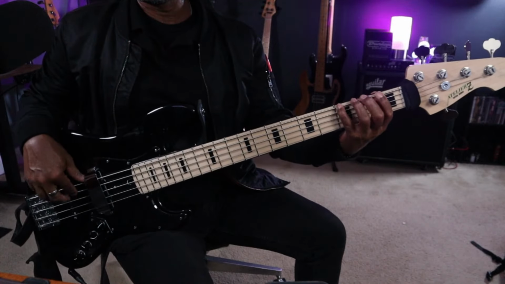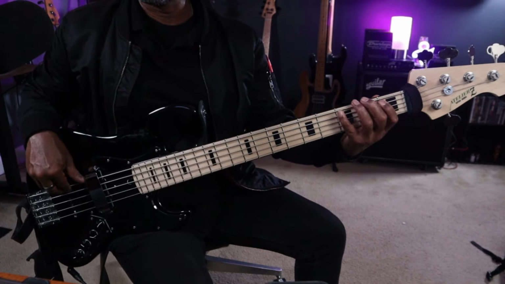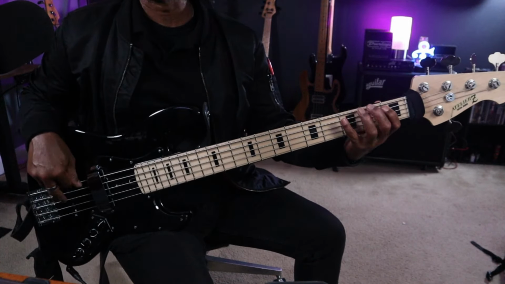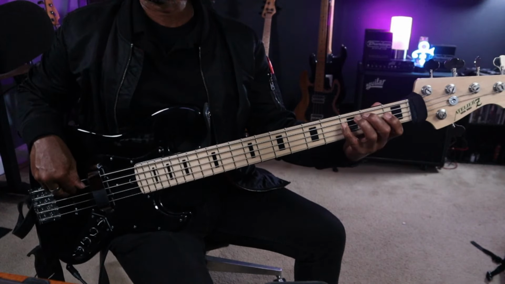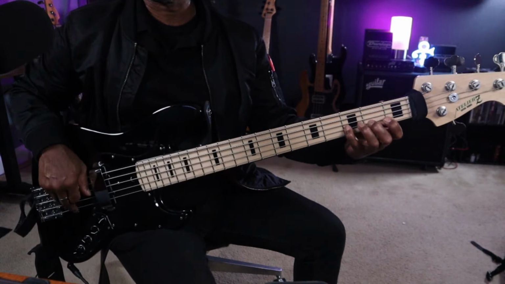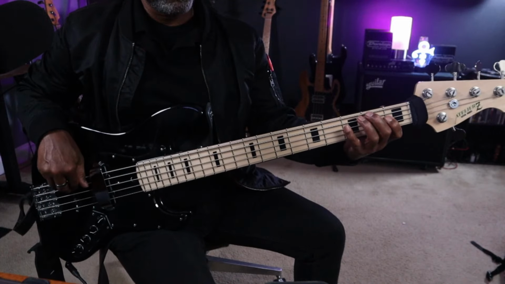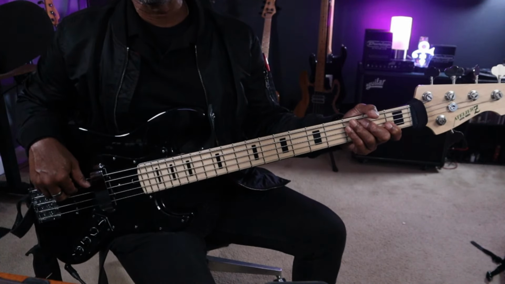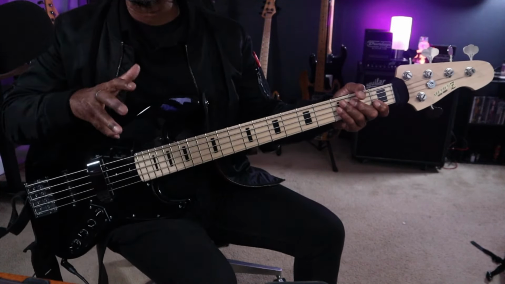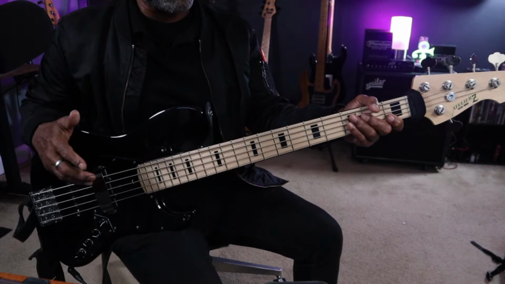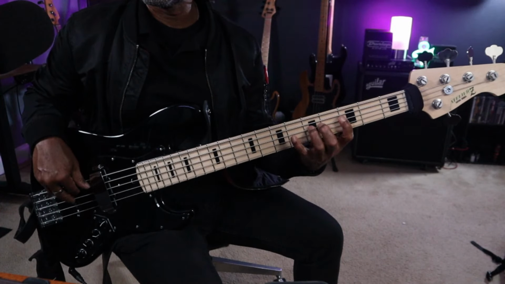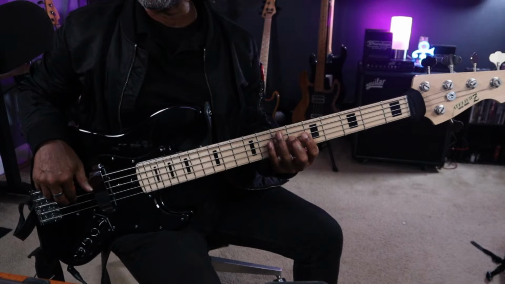So, C. Where's a fourth away from C? F. Where's a fourth away from F? B flat. Now, where's a fourth away from B flat? It's E flat, but I want to try to maintain the same shape or similar shape. Well, on a 5-string, here's E flat. Here's also E flat.